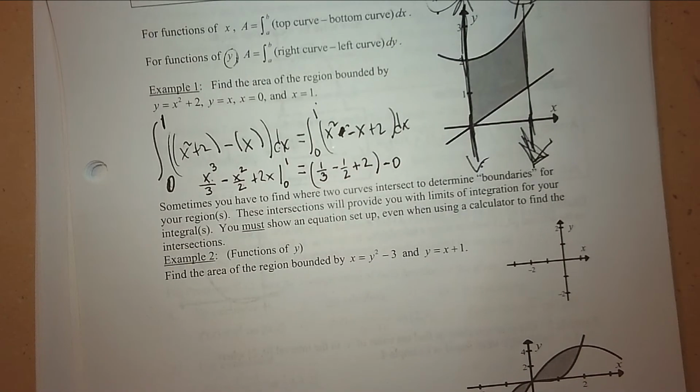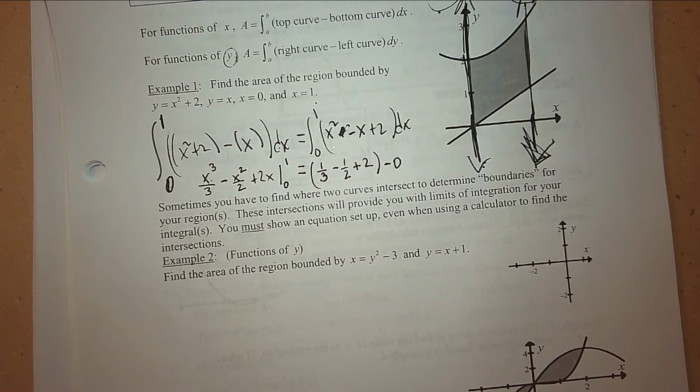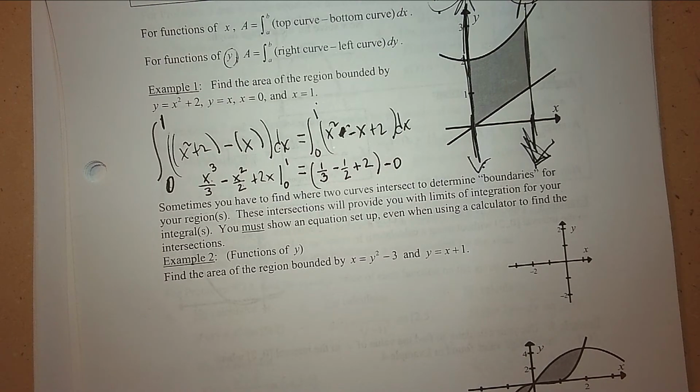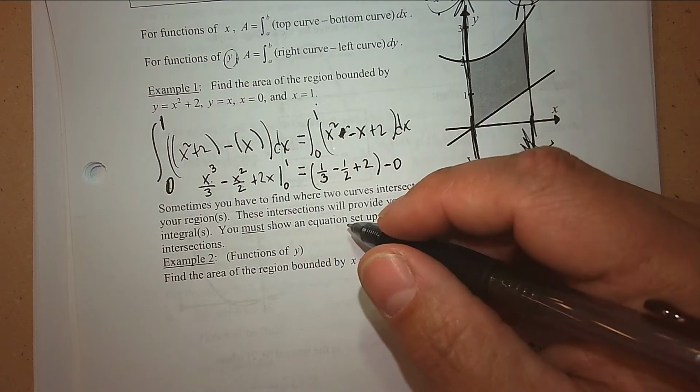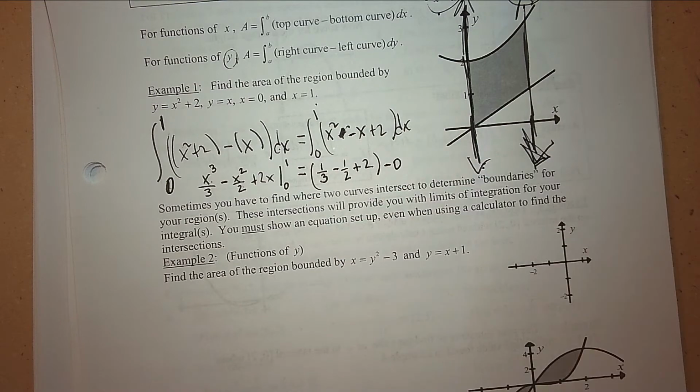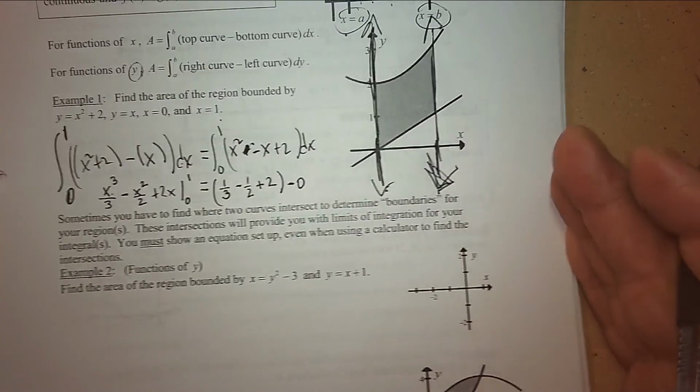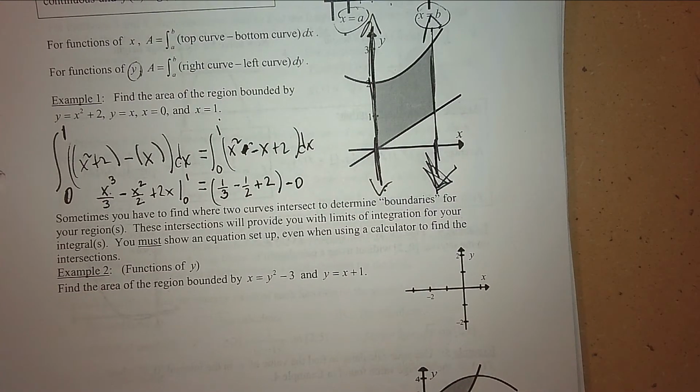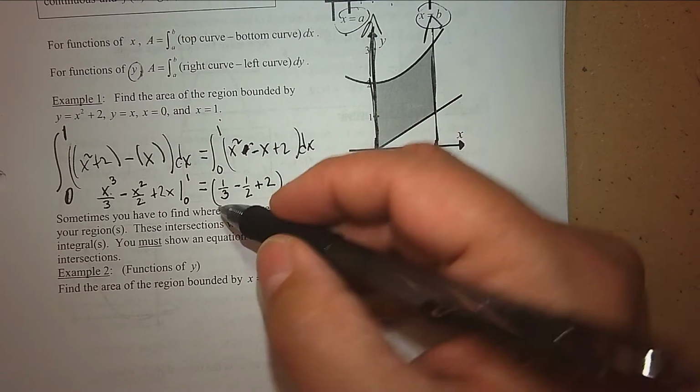All right, simplify that to one number. 1/3 subtract 1/2 plus 2 without a calculator. Do you know what 1/3 subtract 1/2 is? No. To subtract fractions, you need common denominators. What would be the common denominator?